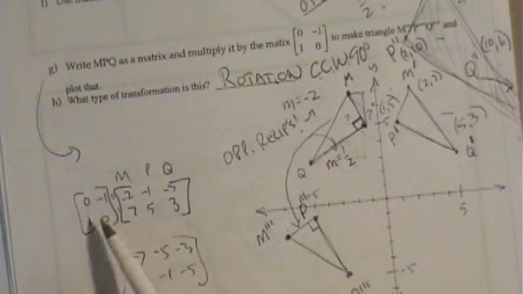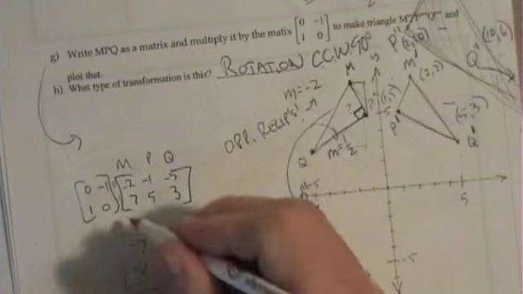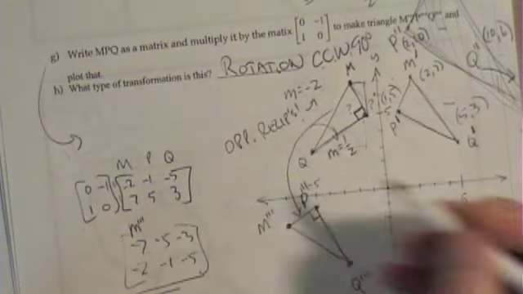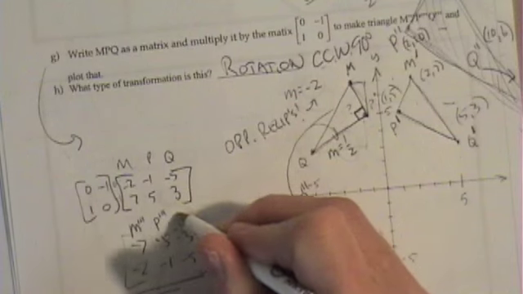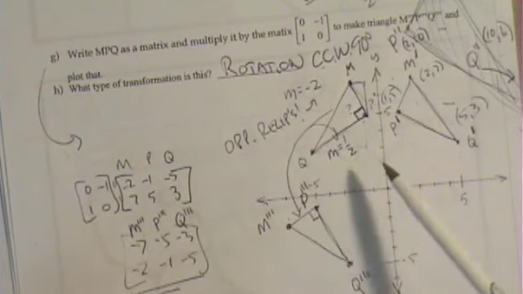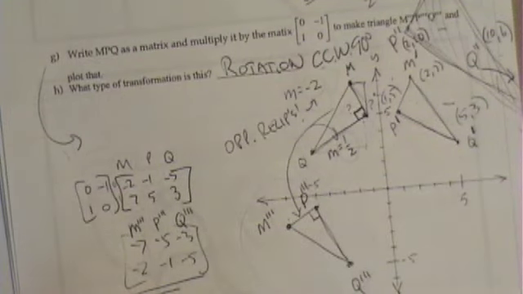Then I write this matrix. I've done the matrix math down here where I multiply them. You can do that on your calculator. You get this new one, and this is for M triple prime. We go up as high as that sometimes. And Q triple prime, and then I plot it, and that is it down there.